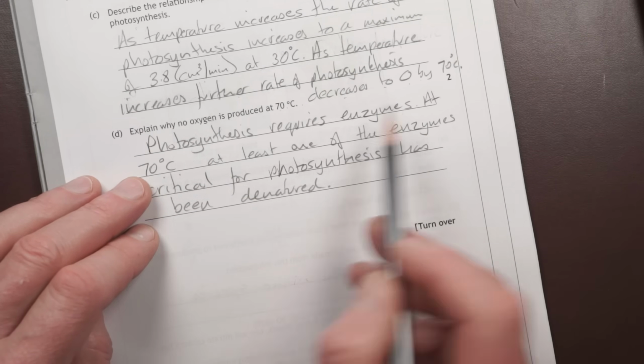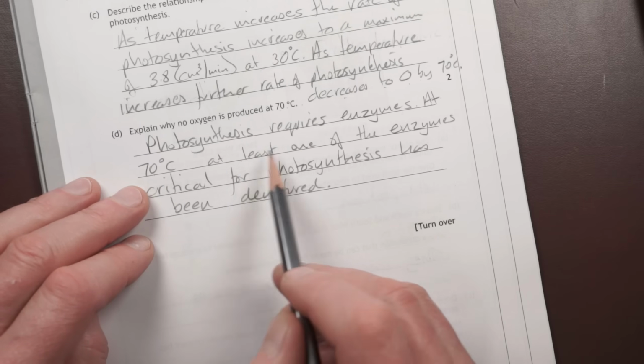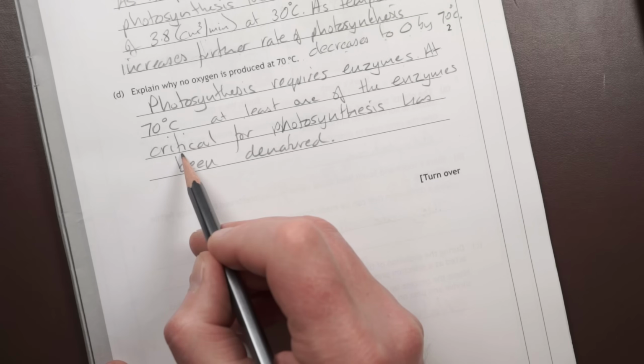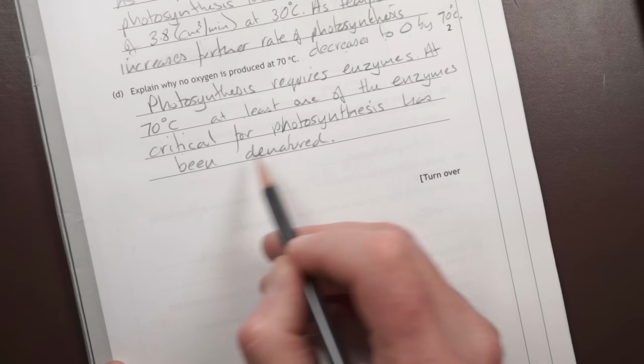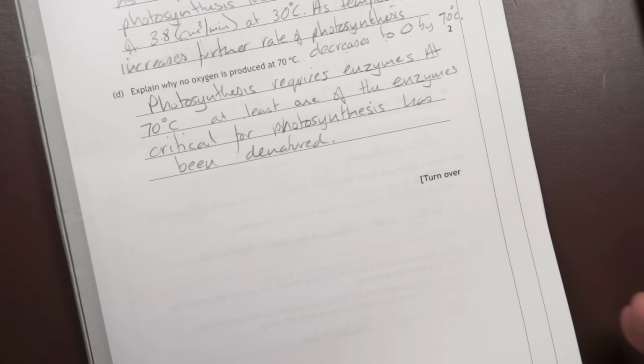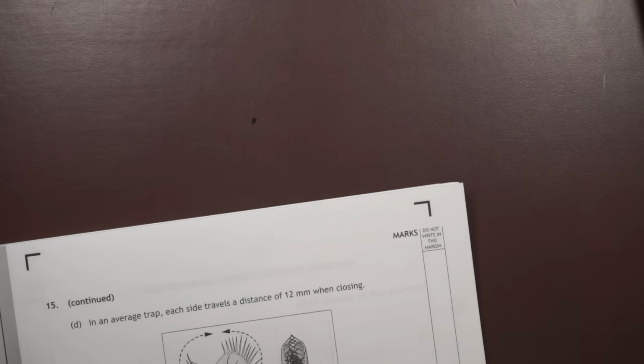That's my explanation. At 70 degrees Celsius, at least one of the enzymes critical for photosynthesis has been denatured. But you could say the enzymes required for photosynthesis have been denatured. I don't think you have to be that specific. Okay? I think I've got one question to go.